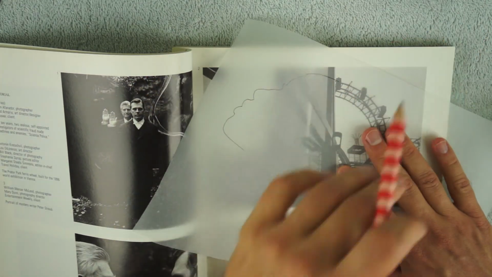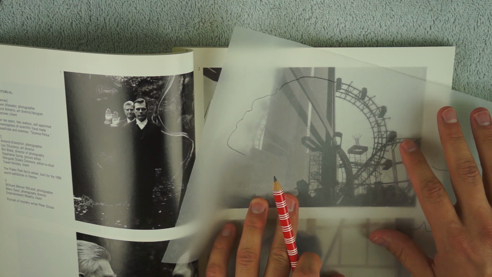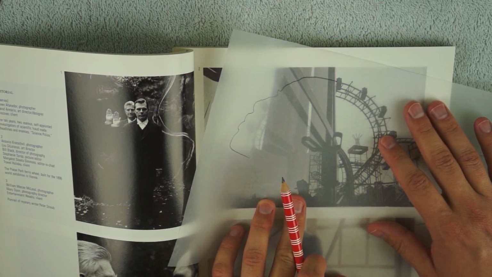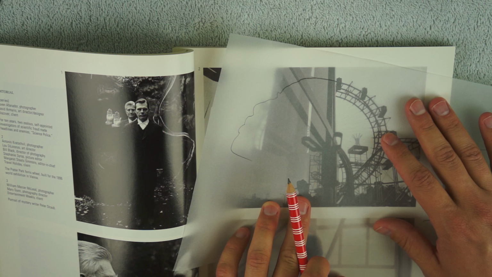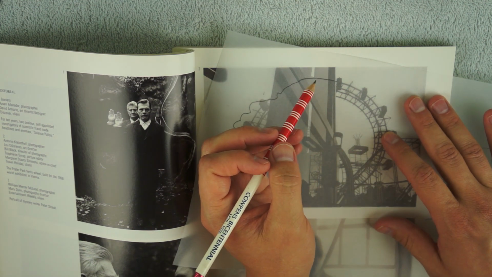See, I can connect this a little bit. Line up this circle here with this here.